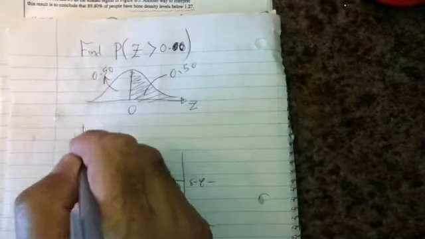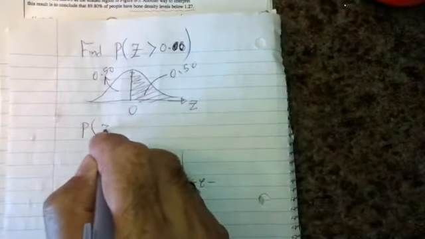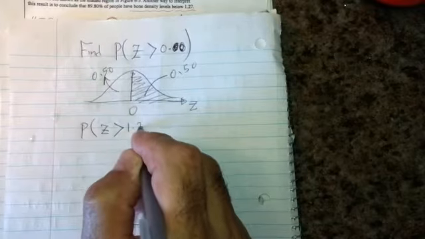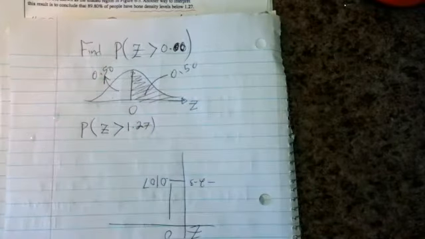So let's say we want to find probability of Z greater than 1.27, right? Let's look at this one. Let me show you different pages.